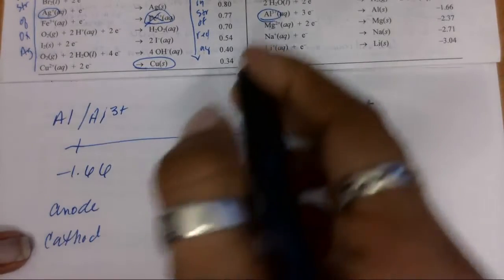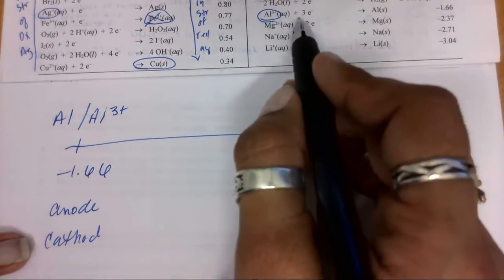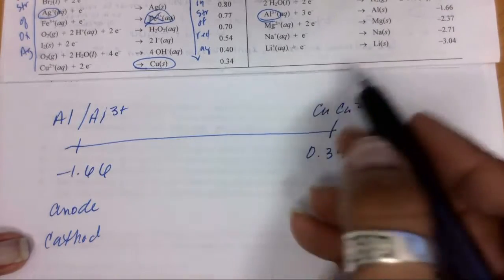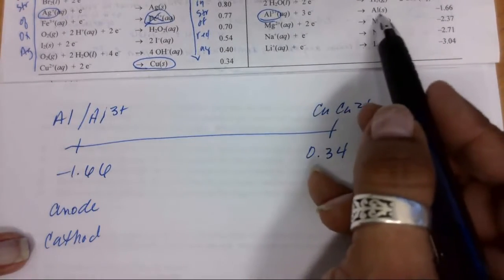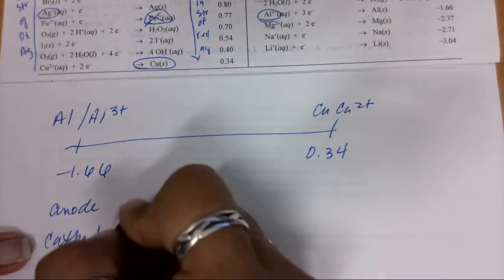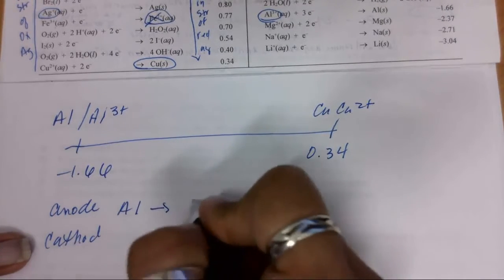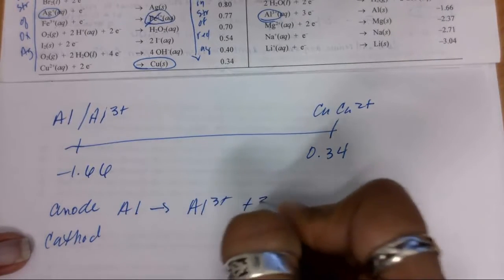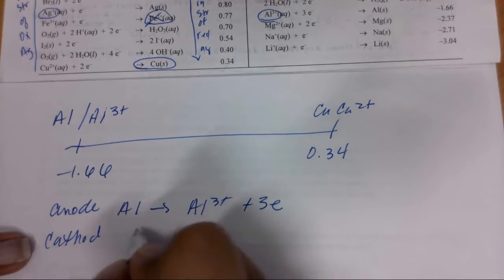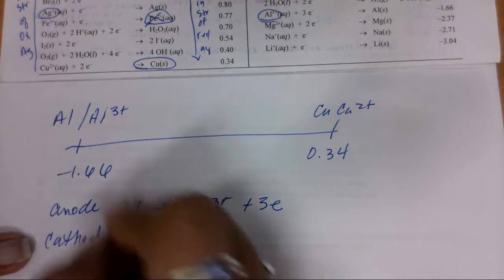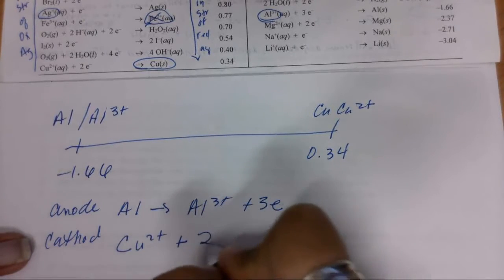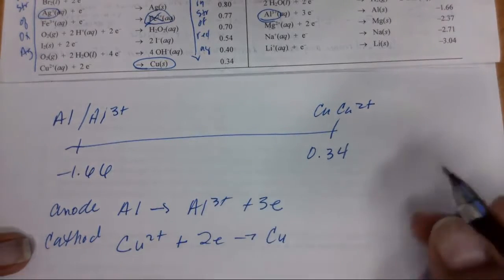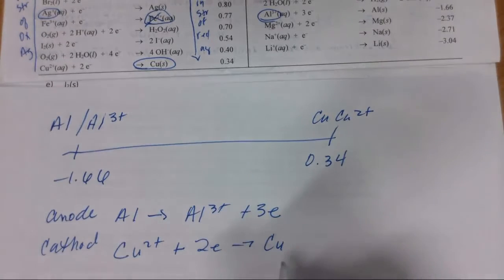Right, so when I look at aluminum, what do I have? I've got aluminum 3 plus to aluminum solid, so I need to write that. That's my oxidizing one. And remember, it's below, so we expect this to be the anode side. So I've got aluminum solid to form Al3 plus and 3 electrons, right? And then I can keep this because it's my cathode, so it's in the reduced form already, so it's Cu2 plus and 2 electrons to form solid copper. Okay.